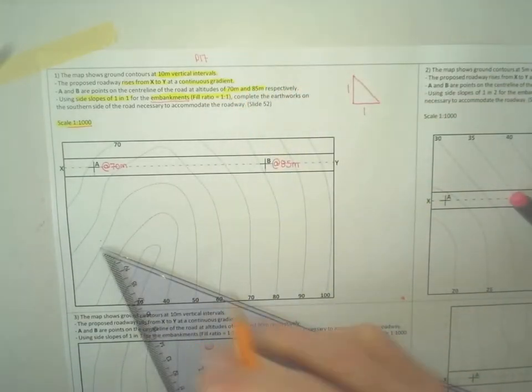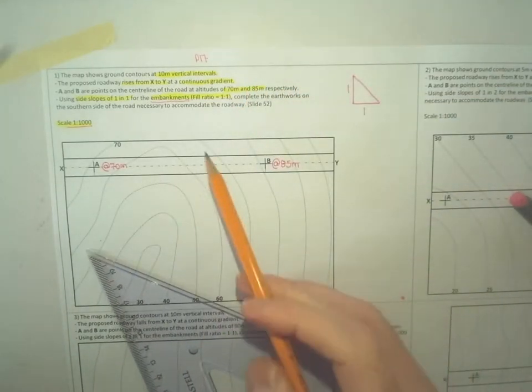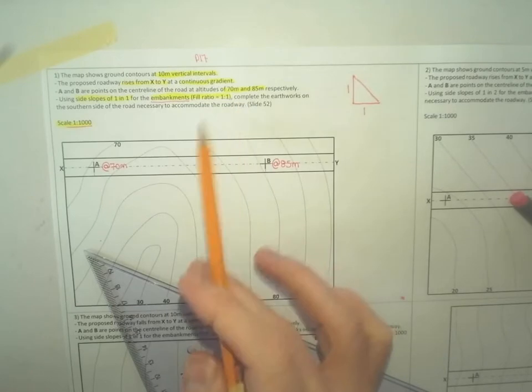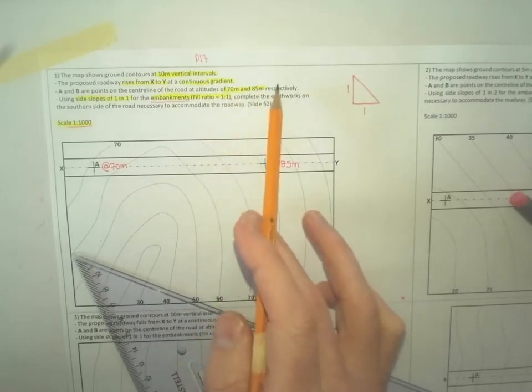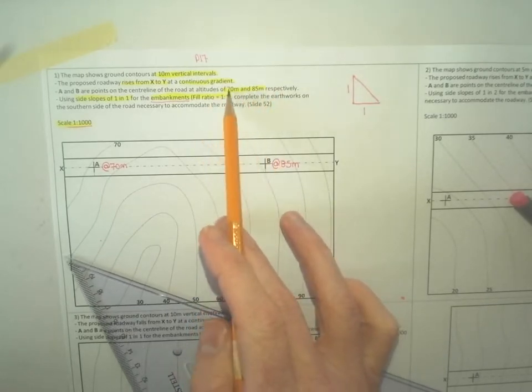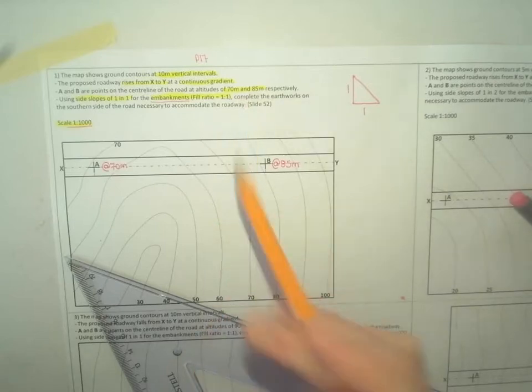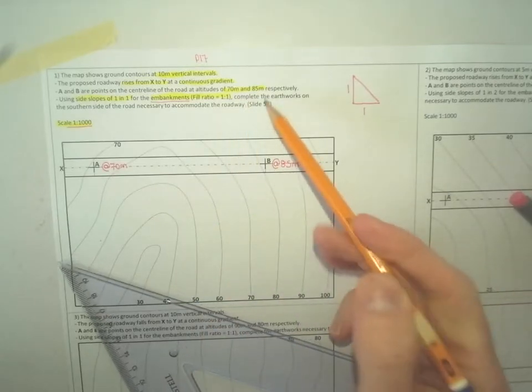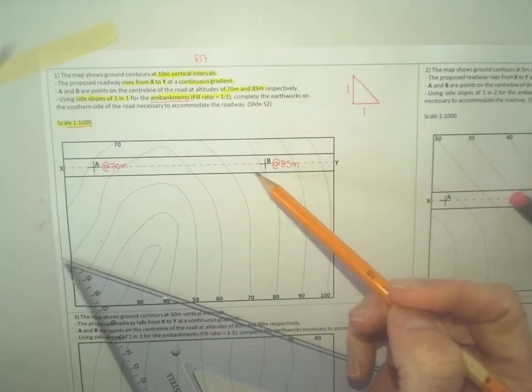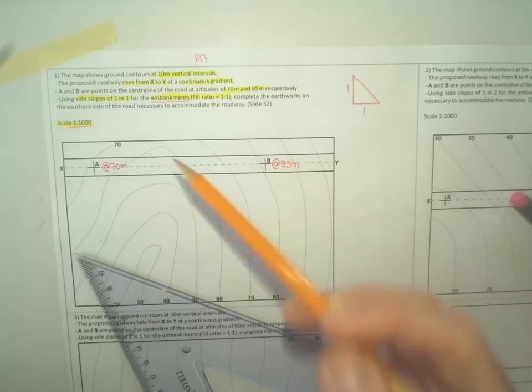Okay, now the fill cone will be the difference between the altitudes. So in this question, the difference is 15. So we're going to put a cone in on the higher end of the road that has a radius 15.